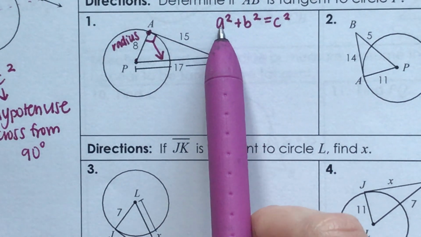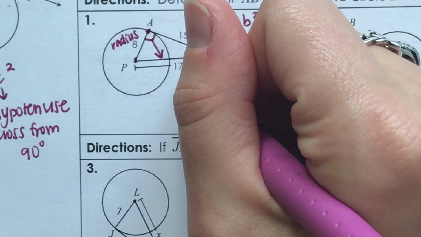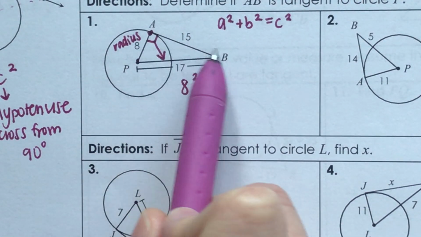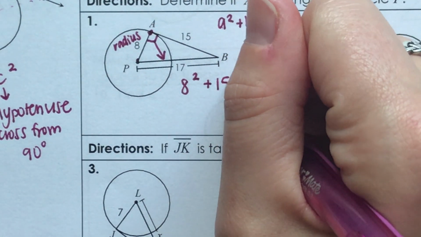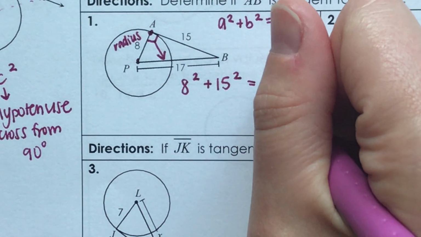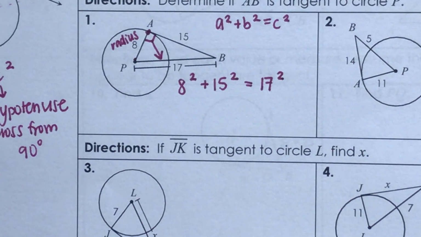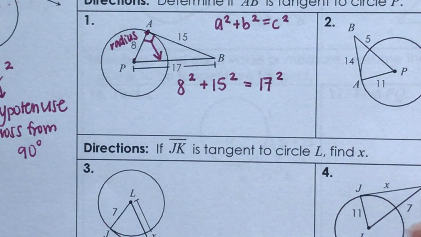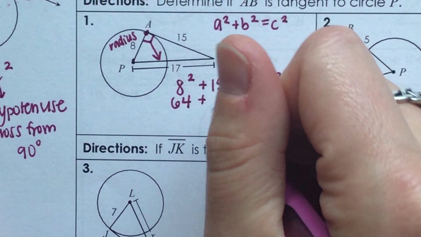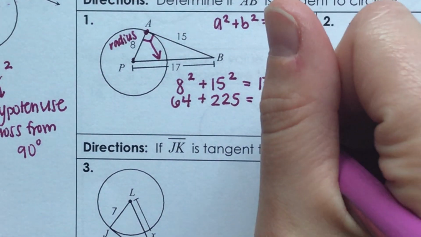a squared, that's just one of the side lengths, it doesn't matter which one you do first, 8 squared, plus b squared would be 15 squared, equals c squared, my hypotenuse, 17 squared. Now I'm just going to go through and solve and make sure that it's true. If I do 8 squared, I get 64. If I do 15 squared, I get 225. And if I do 17 squared, I get 289.